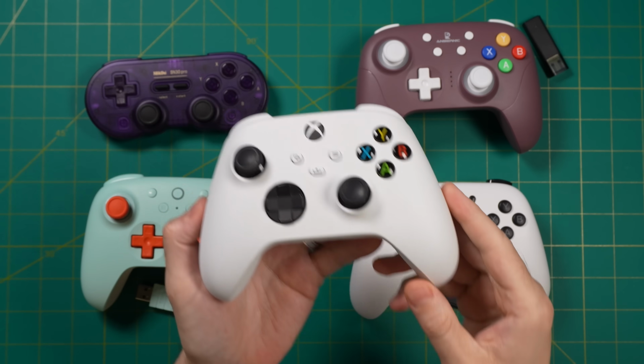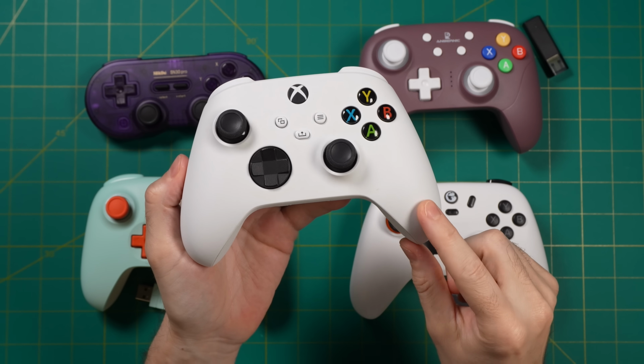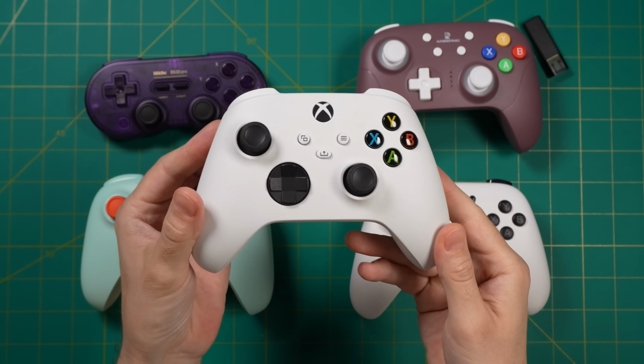And it's also worth noting that your console controllers can connect to your PC. So if you have an Xbox or PS4 or PS5 controller, these will all connect via Bluetooth to your computer, so you can just use this instead.